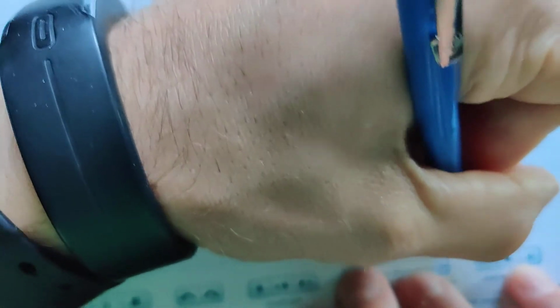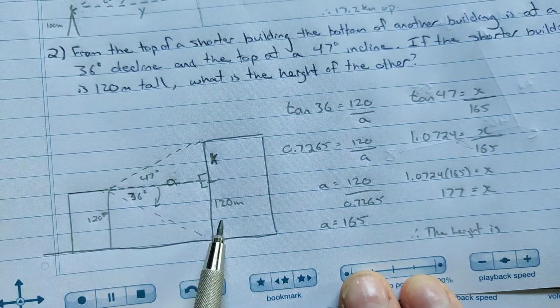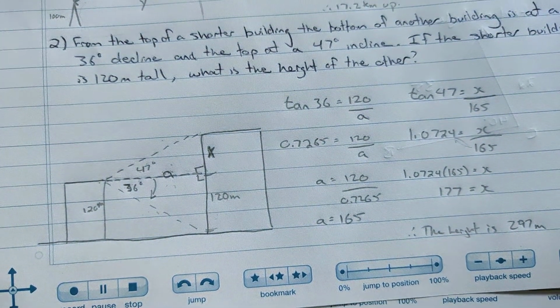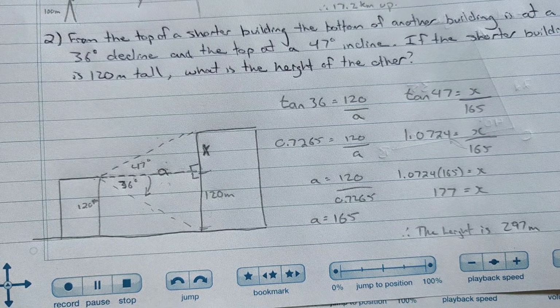Therefore, the height is 177 plus the 120, so that's going to be 297. So 297 meters. These are big, big buildings. These are like future buildings.